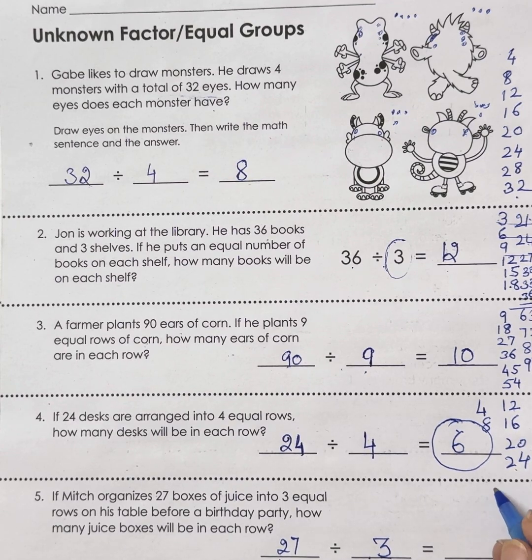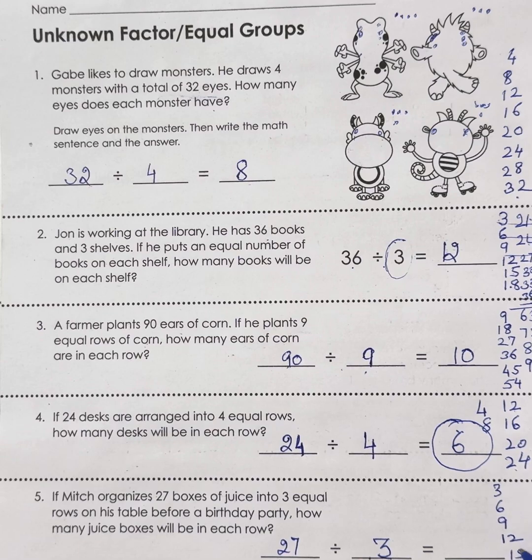So the table of 3: 3 1s are 3, 3 2s are 6, 3 3s are 9, 3 4s are 12, 3 5s are 15, 3 6s are 18, 3 7s are 21, 3 8s are 24 and 3 9s are 27. 1, 2, 3, 4, 5, 6, 7, 8, 9. That means 9 juice boxes in each row. This way we can divide things into equal groups.